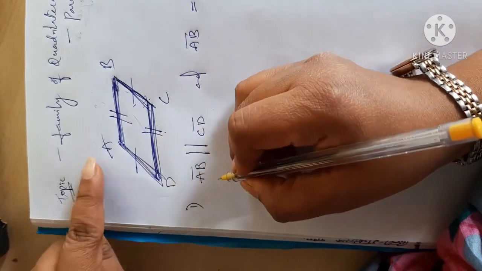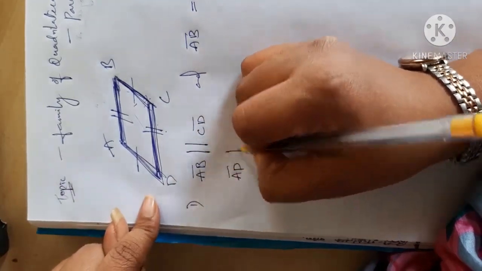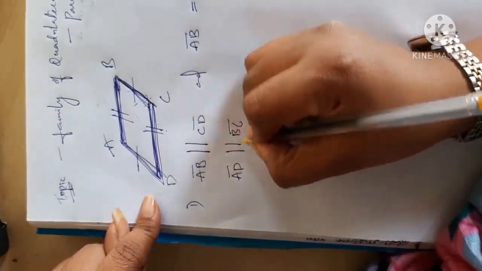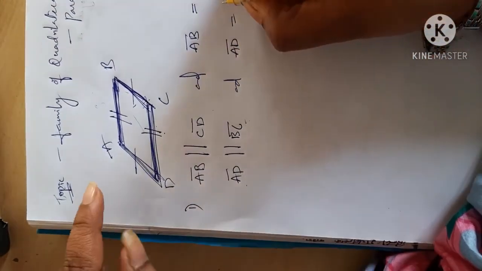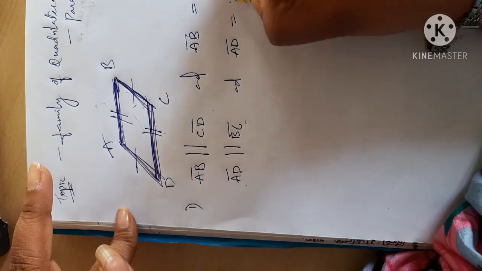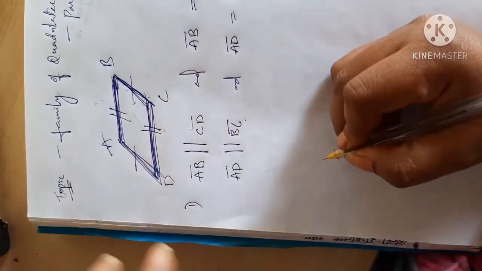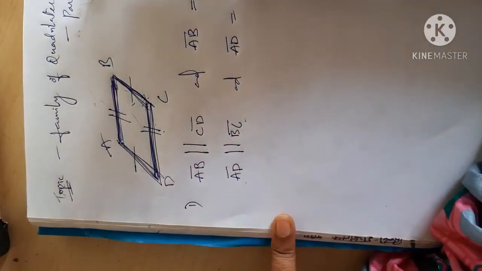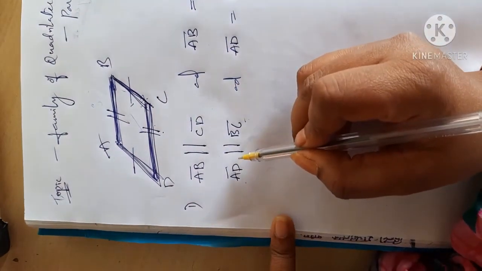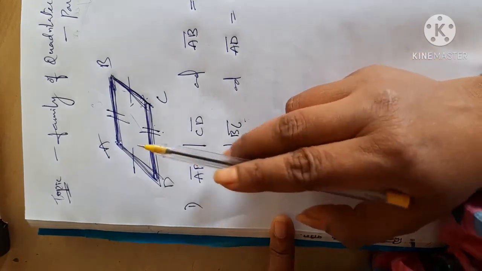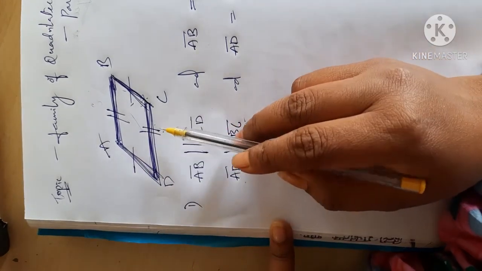What is that? Another one, AD. AD is parallel to BC. They are parallel and they are equal. The lengths of these opposite sides are also equal: AD equals BC. This is the first property. Apart from the properties of a quadrilateral, the extra one which a parallelogram follows is that opposite sides are equal and they are parallel.